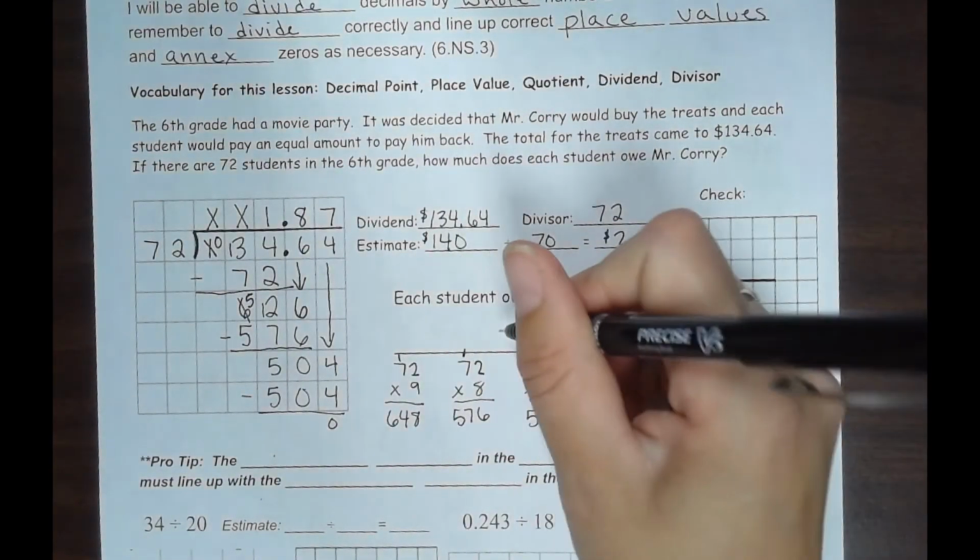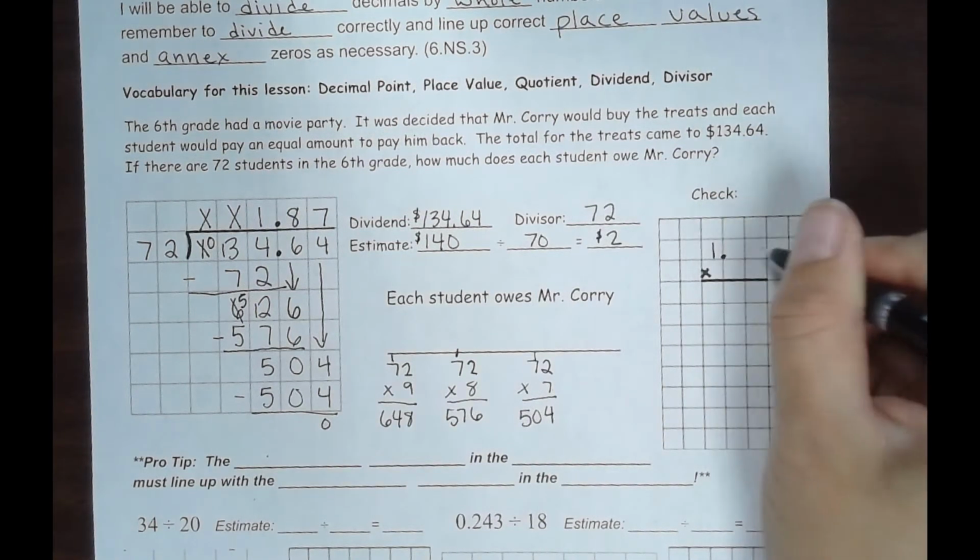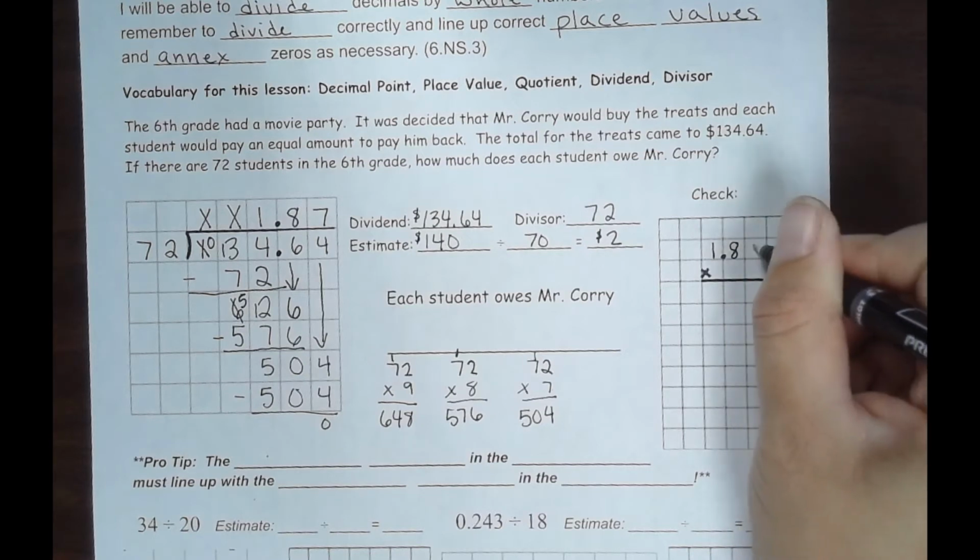But before we conclude that, let's check our answer. So yesterday we talked about timesing with decimals, so let's practice it here.